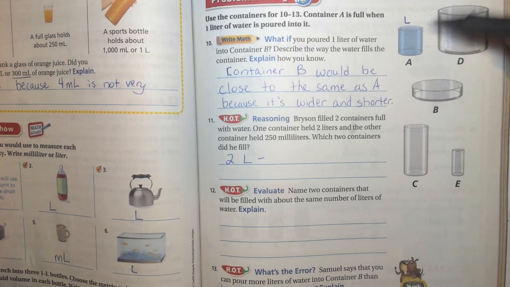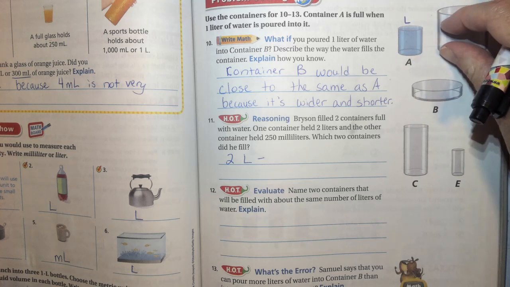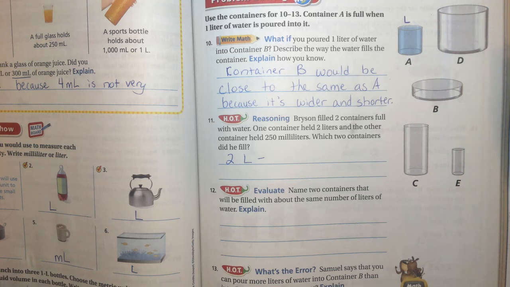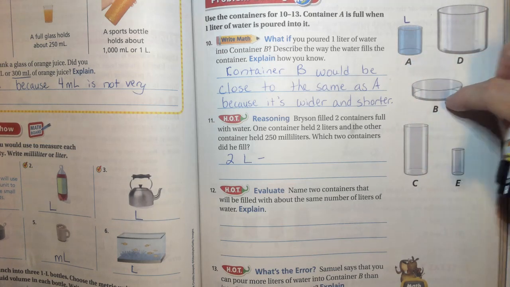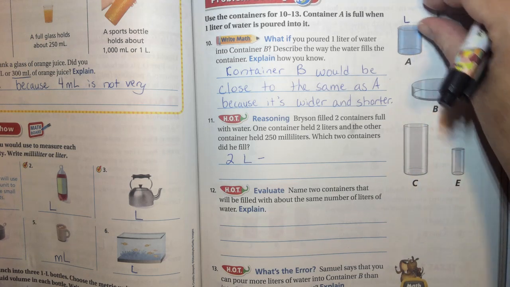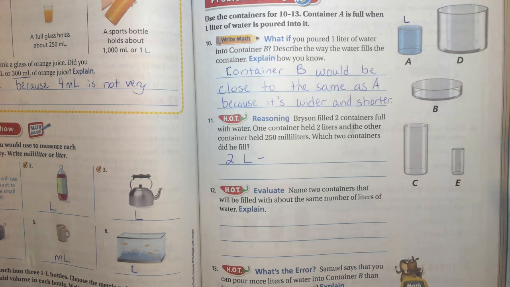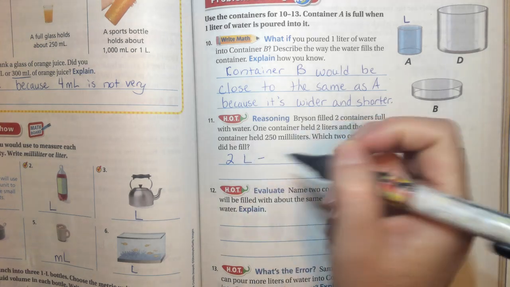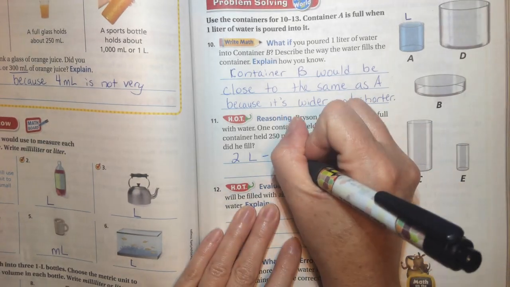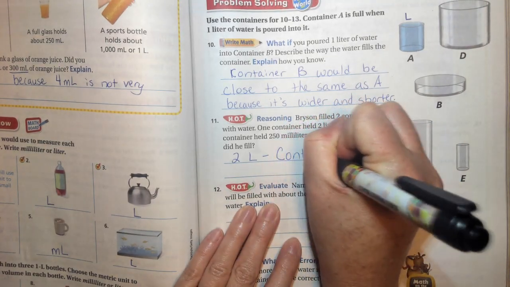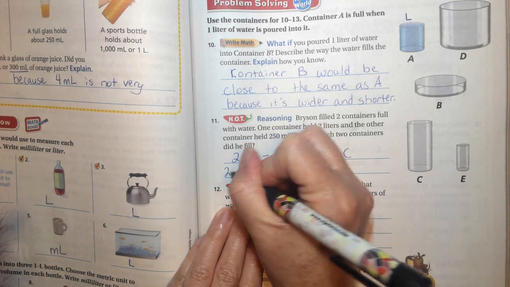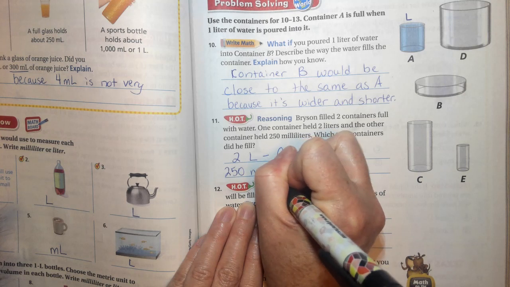If I look at D, I think D is maybe 3 or 4 of this one. We said this one's probably the same. C, though, looks like if I stacked 2 of the liter containers on top of each other, it would be that. So 2 liters is container C. And then we have one that's only 250 milliliters.